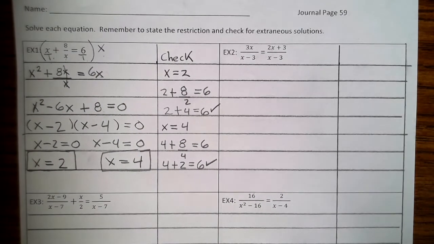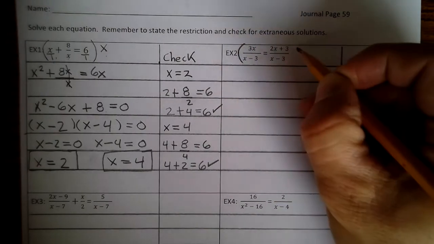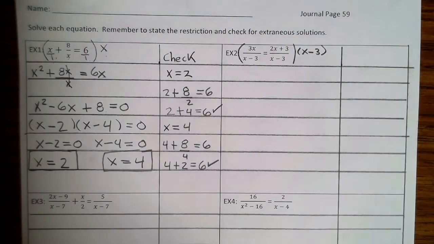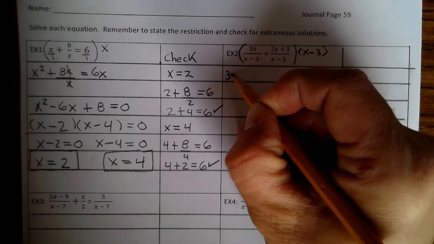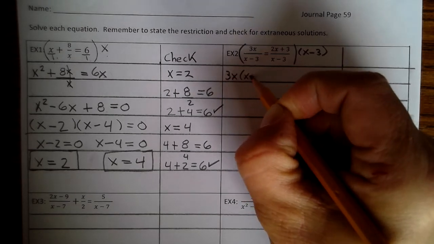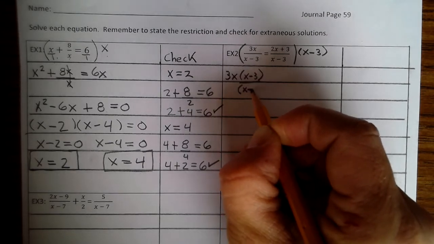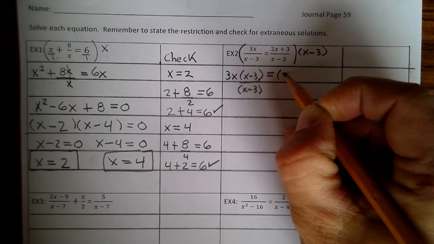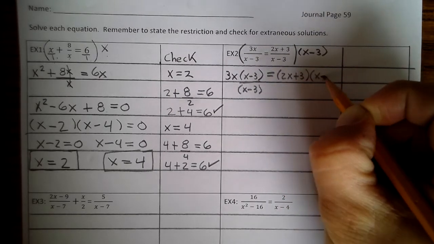Okay, now the first step is you need to multiply everything by the common denominator. Well, the common denominator here is x minus 3, so we need to multiply everything by x minus 3. Okay, so then that's 3x times x minus 3 divided by x minus 3 equals 2x plus 3 times x minus 3 divided by x minus 3.